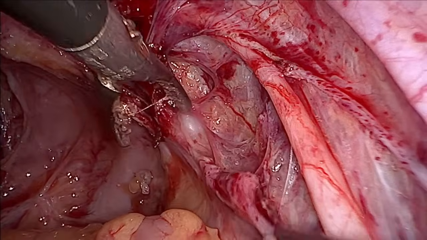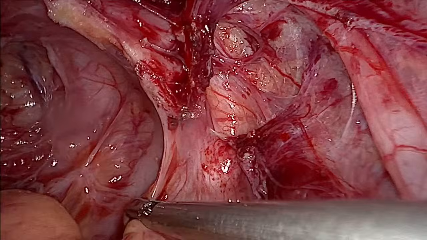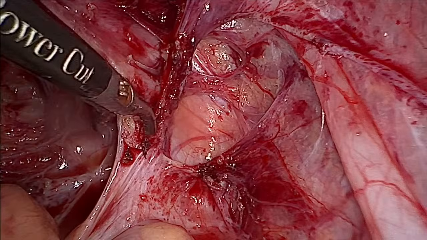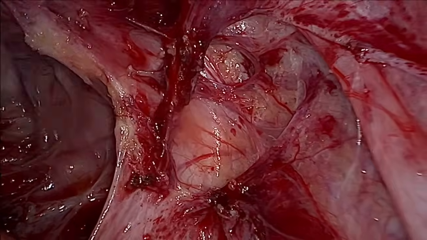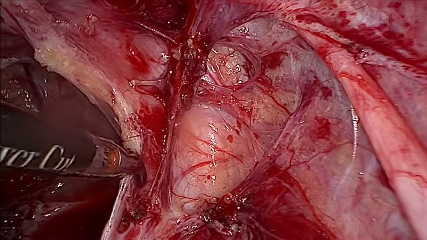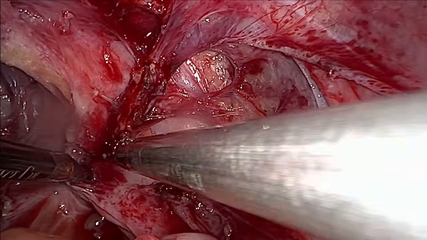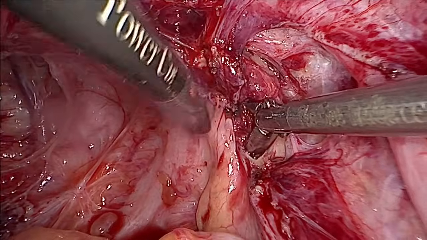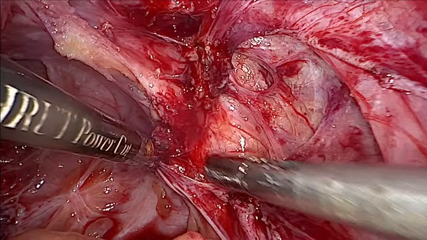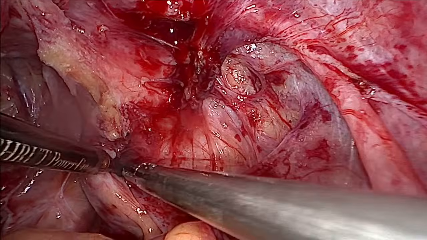Okay, now I can just go like this here. Okay, and create a plane here. This is the pararectal space, this one.